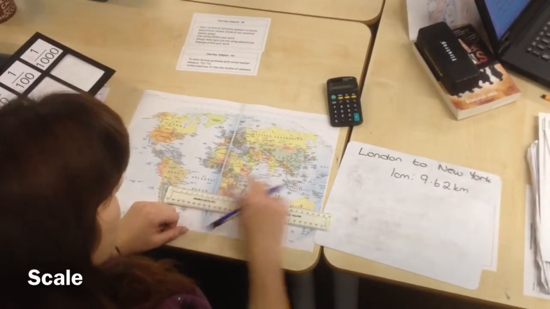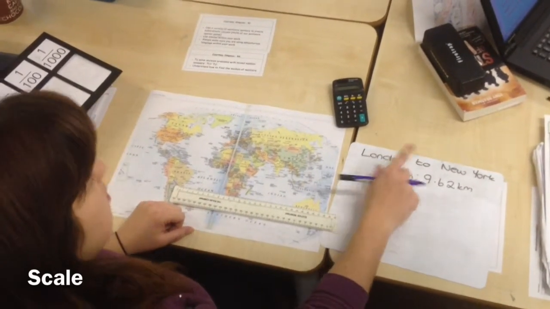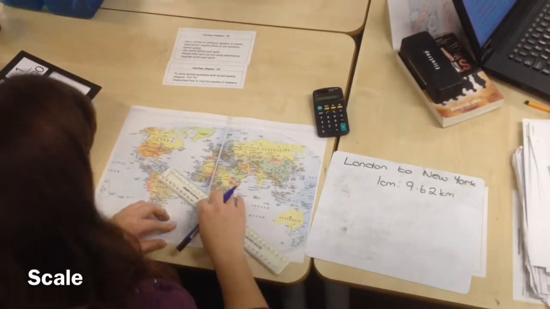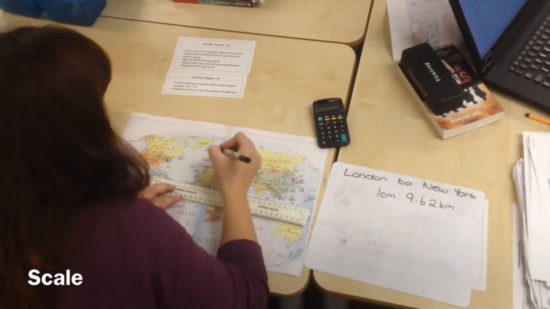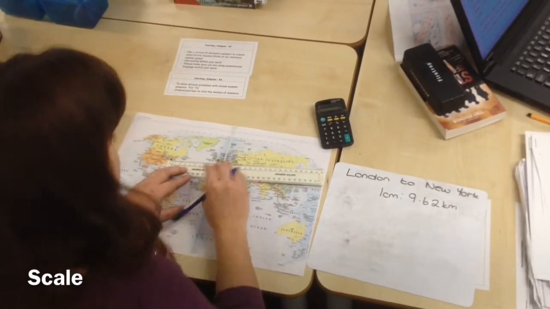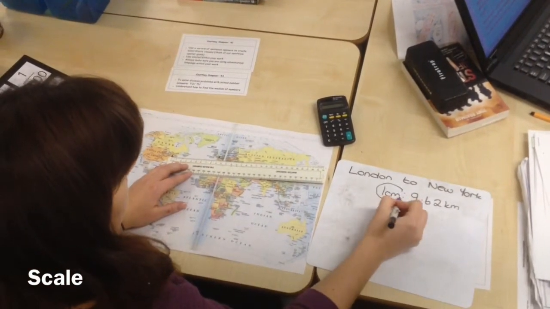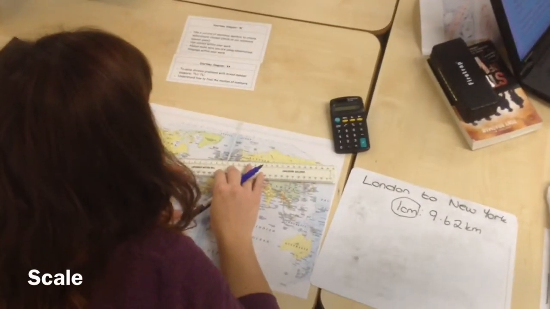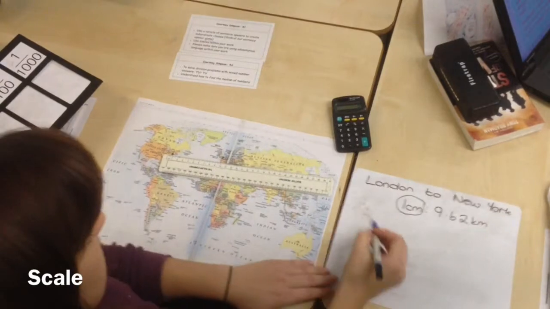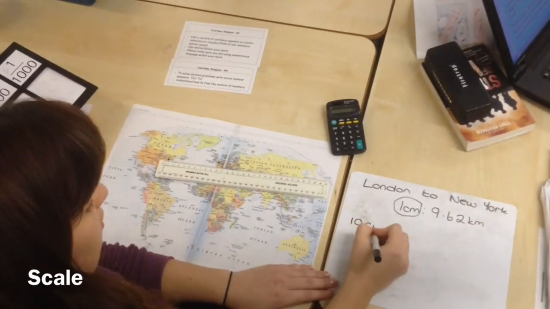So I'm going to look at how far London to New York is. So I'm going to find New York on my map, which is here, and London, which is over here, and I'm going to use my ruler and the centimetre side, because I'm looking at this part of my scale, to measure. So it is actually 10 centimetres from London to New York.